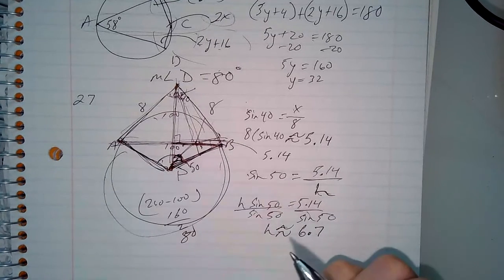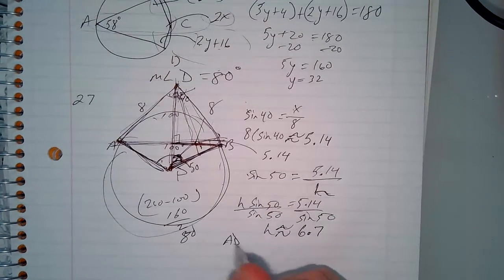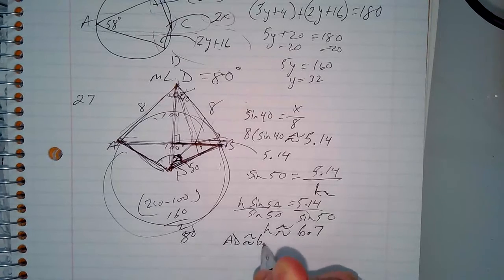So this must be the same thing. So AD is approximately equal to 6.7.